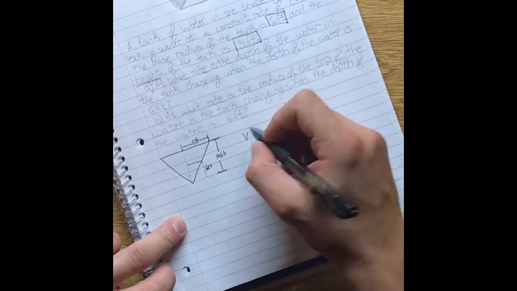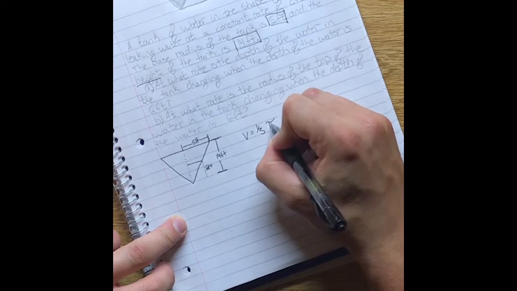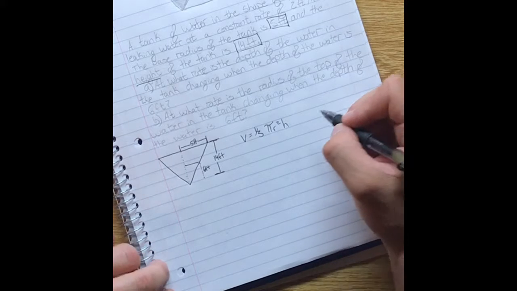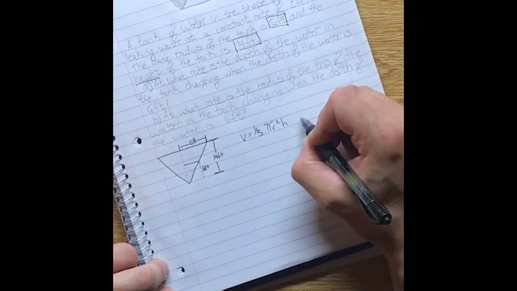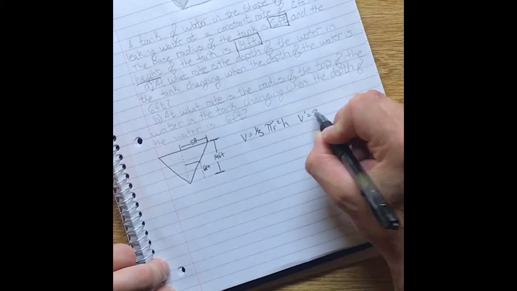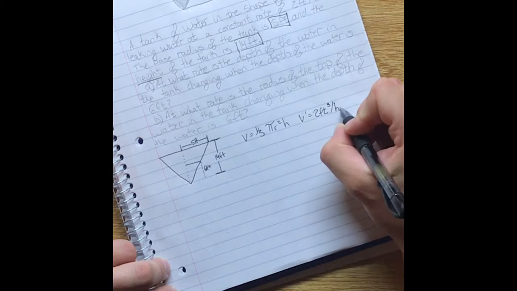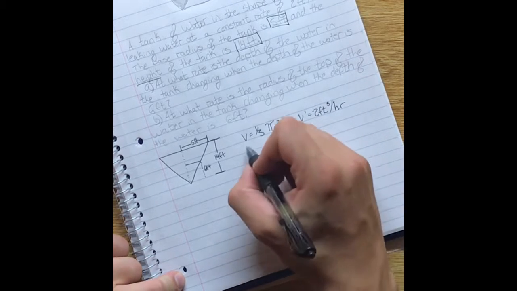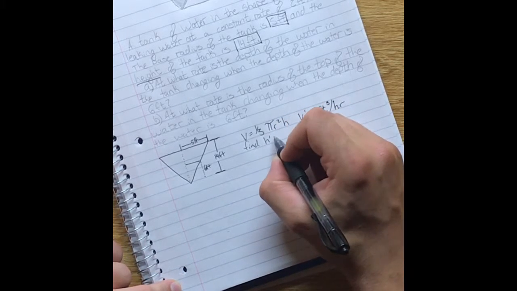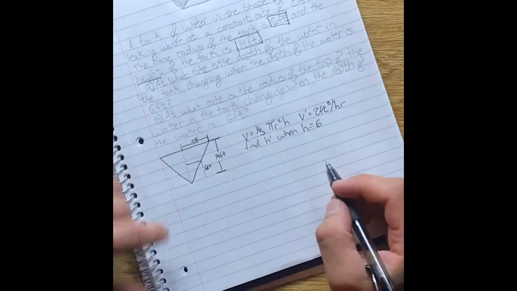So the volume of this is going to equal 1/3 pi r squared times the height. And we also are given that the volume prime is equal to negative 2 feet cubed per hour. And we want to find the h prime when h is equal to 6.